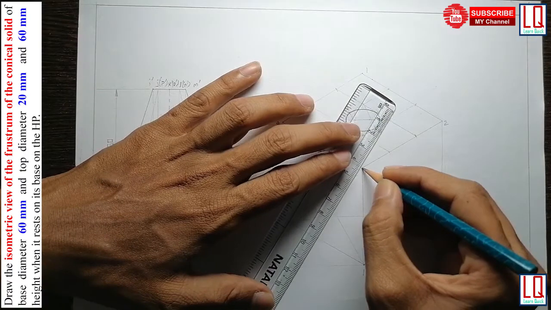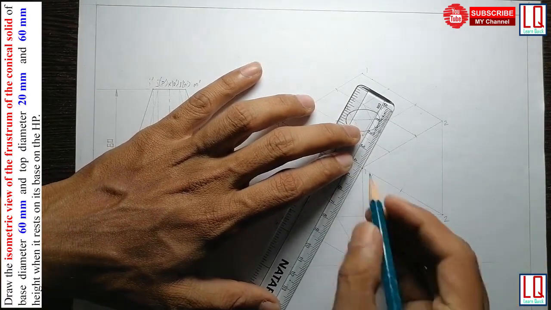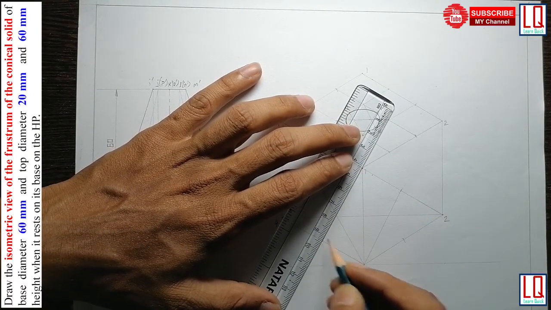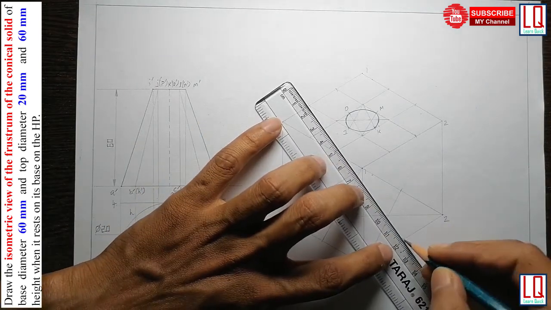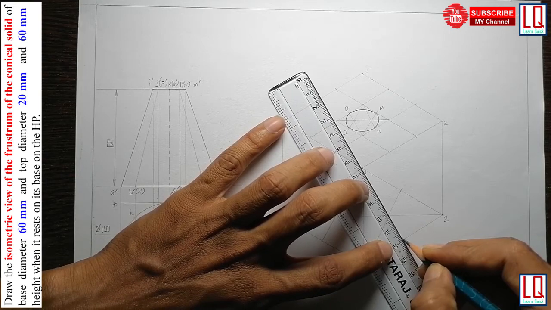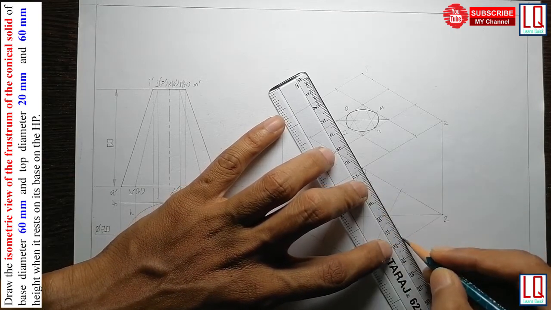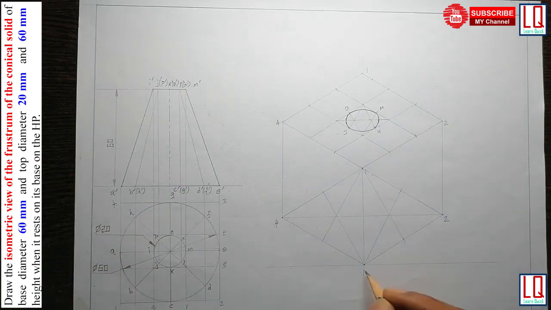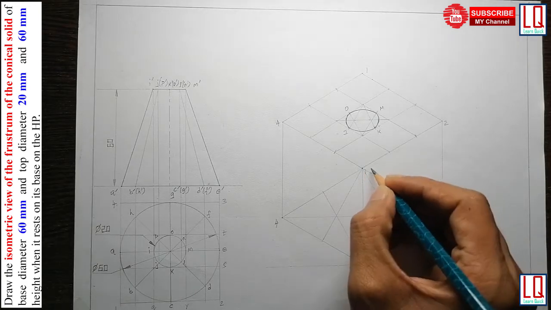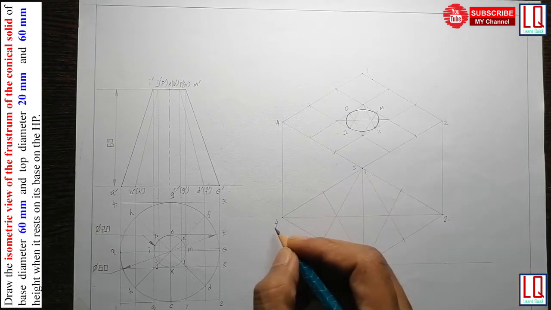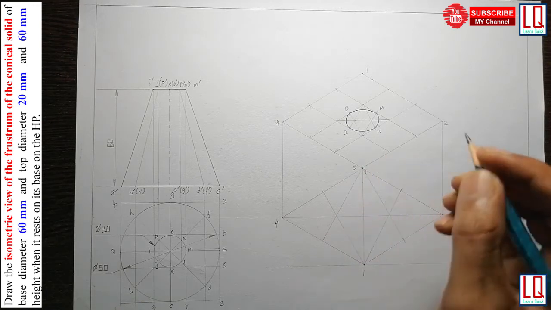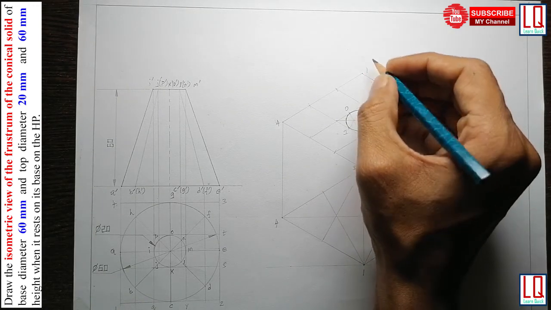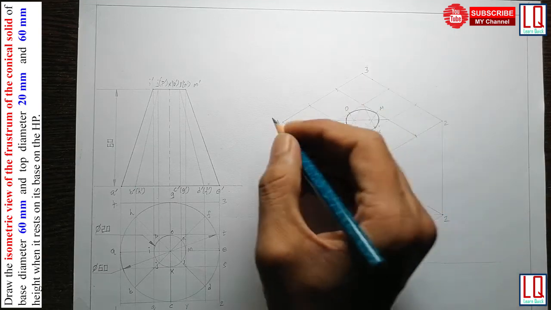Similarly for the other corner. So here we have 1, 2, in the base we have 3 and 4. Similarly we have the top 1, 2, and this is 3, and this stands 4.